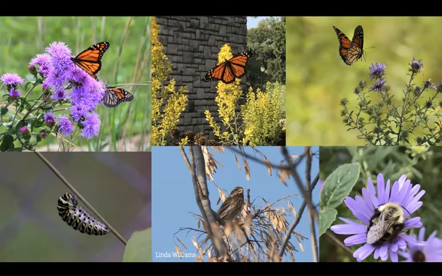You can also during this time find sleepy bees in the mornings before the sun hits them. If you go out into the garden, look around, you may find them curled up in flowers like this.